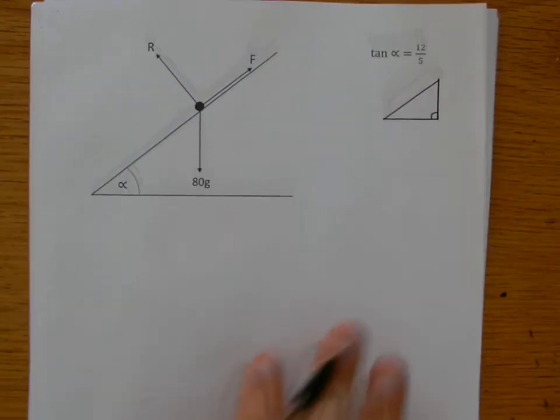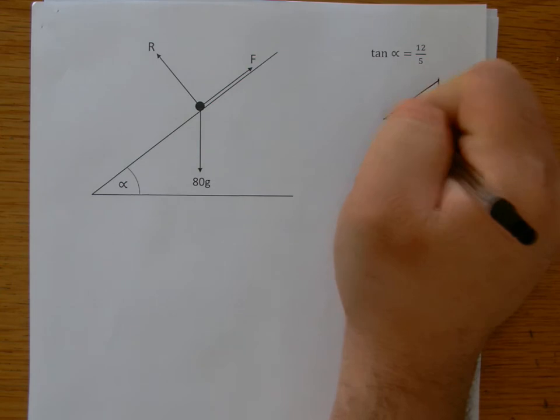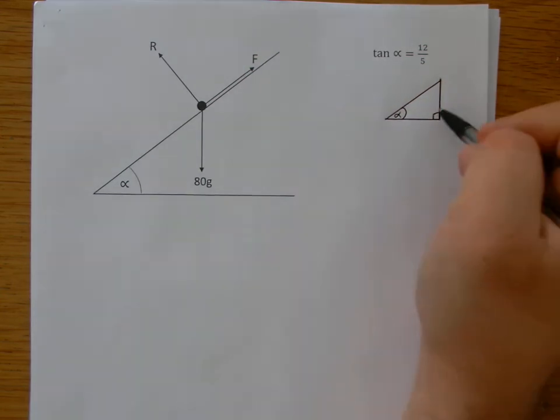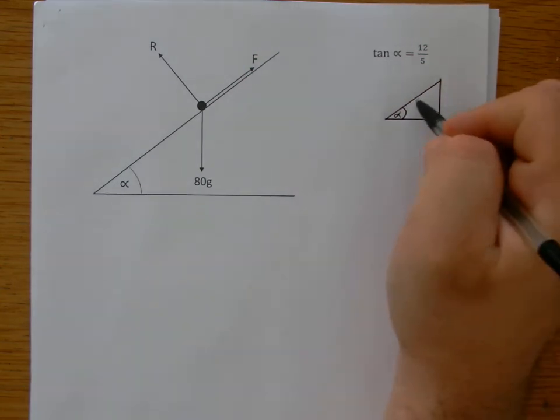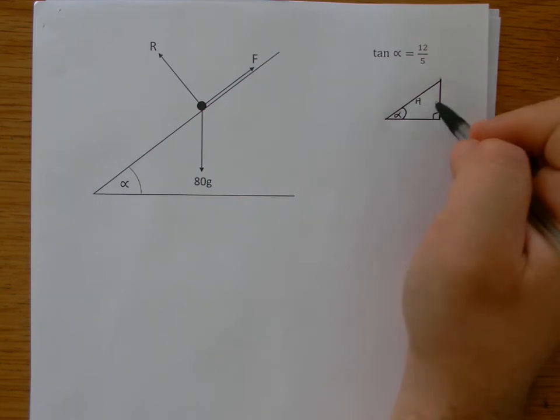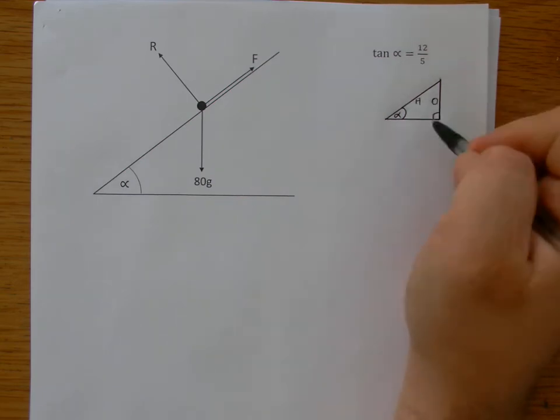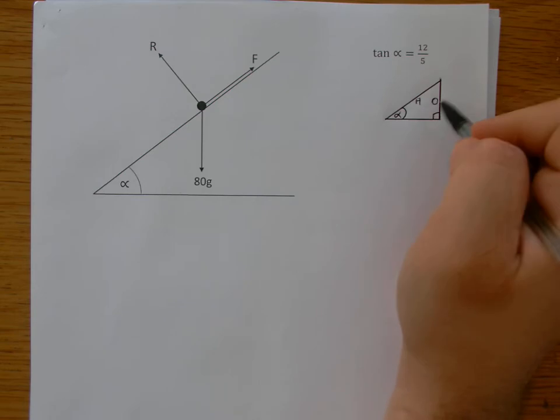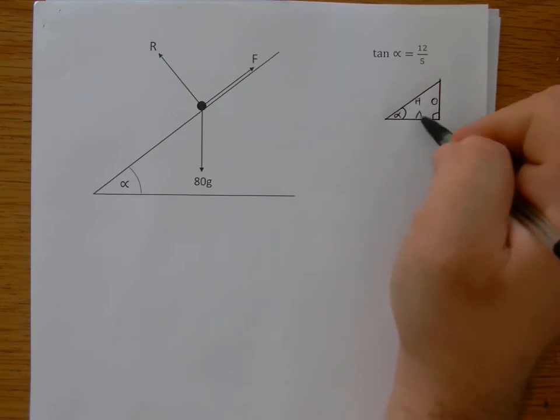And of course, if I put alpha here, then we know that this side is the hypotenuse, the longest side. Then we've got the opposite here, which is opposite the angle alpha, and then we have the adjacent here.